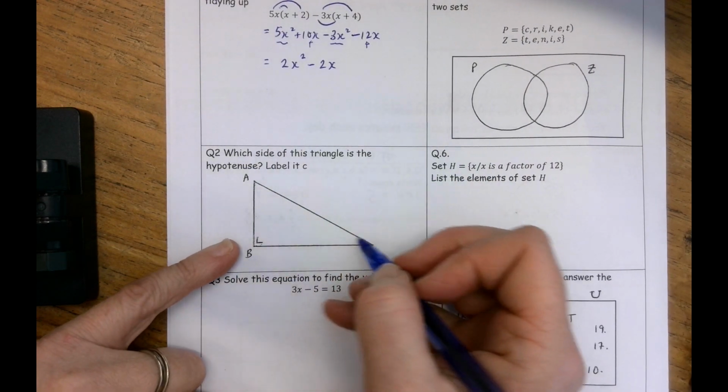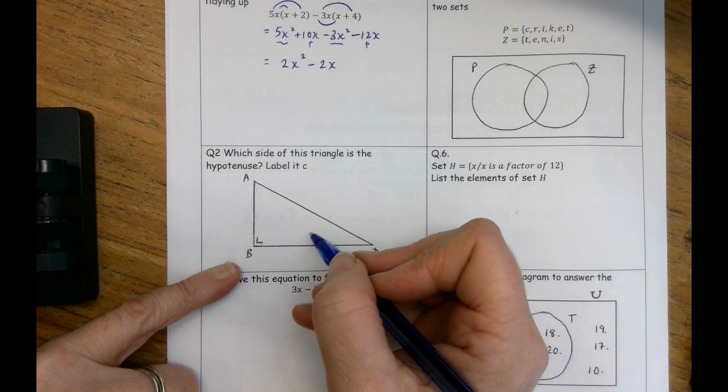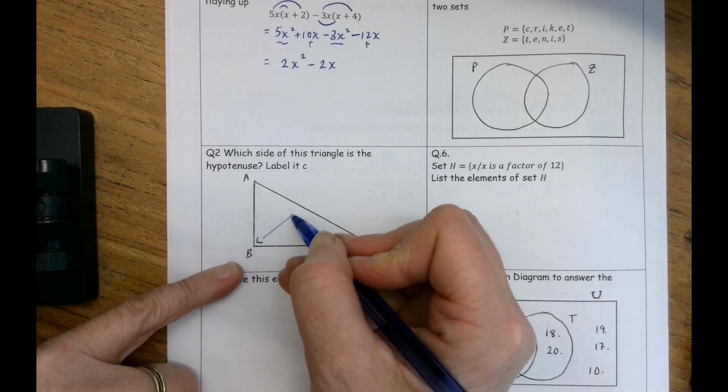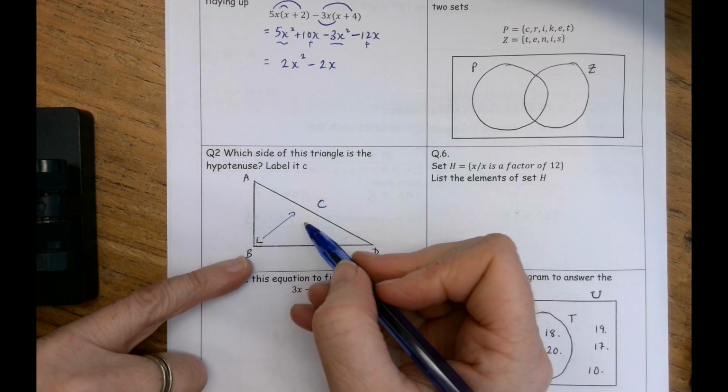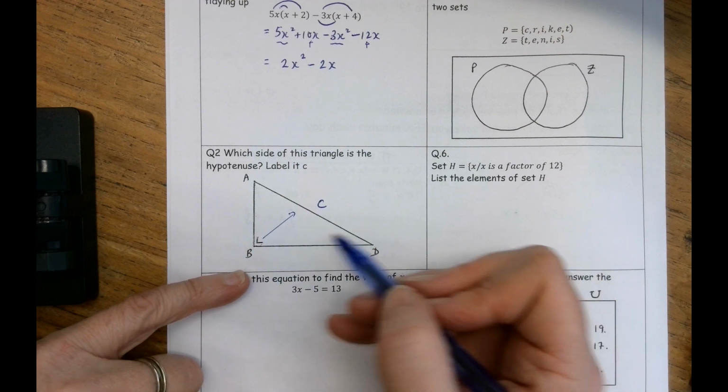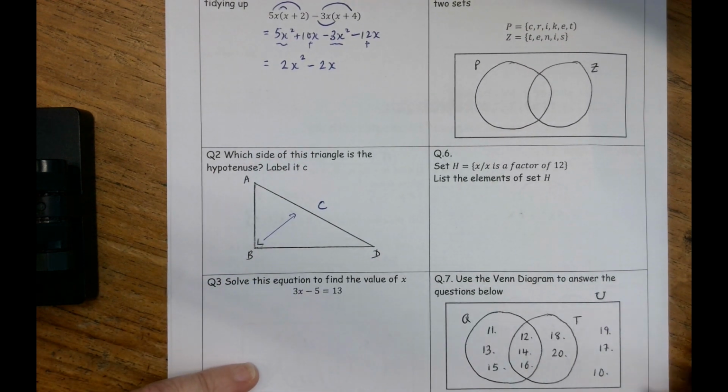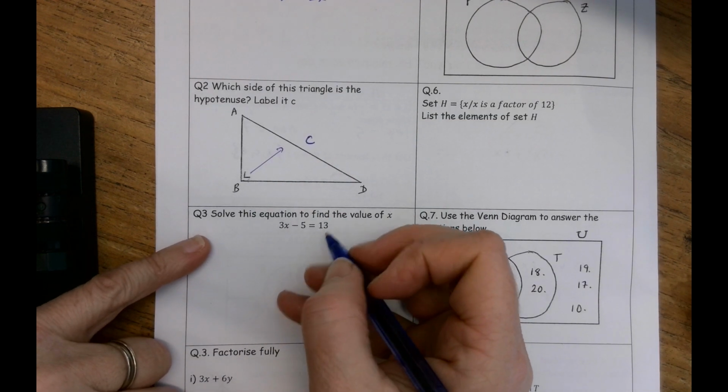Which side of this triangle is the hypotenuse? Label it C. Well, the hypotenuse is opposite the right angle. It's the side that's the longest and it doesn't touch the angle. So that's C.